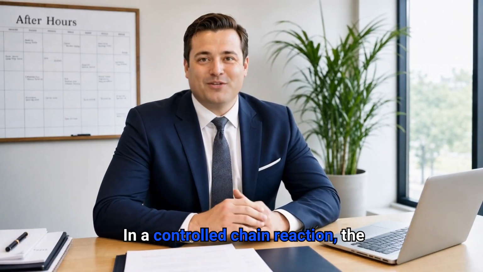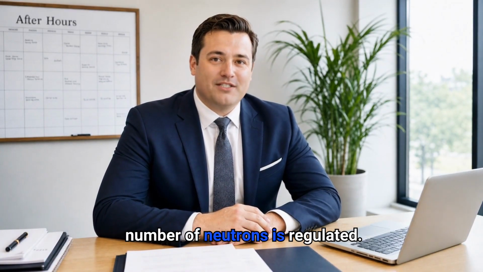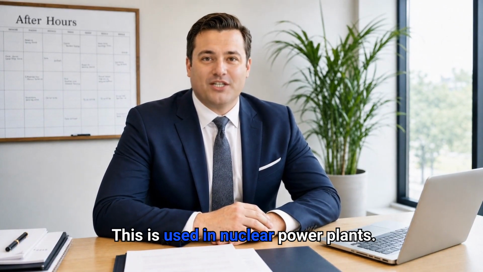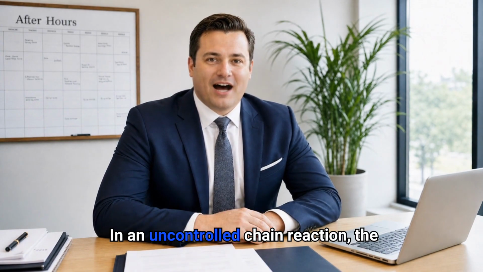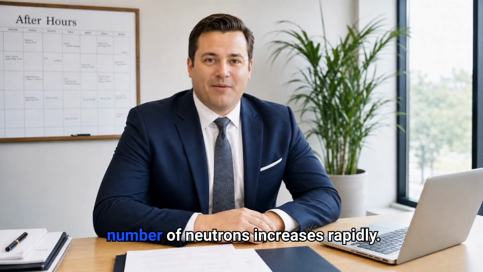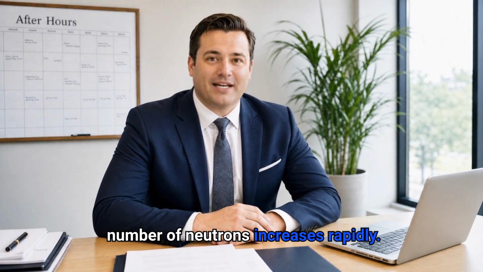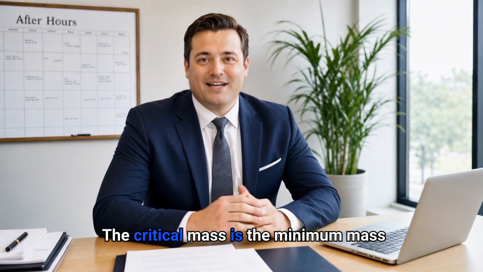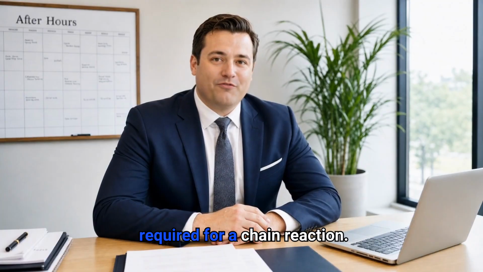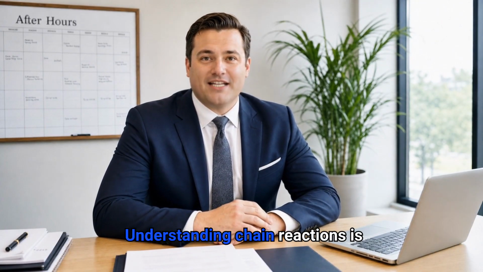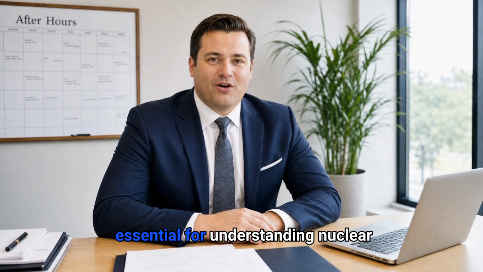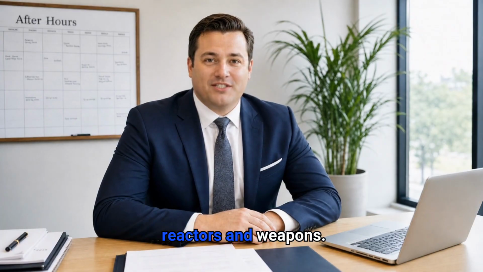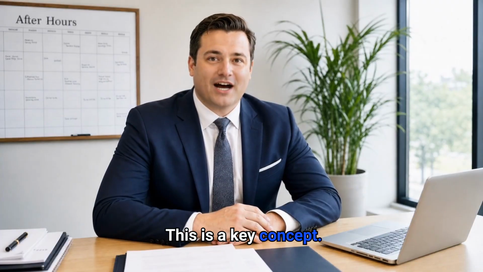In a controlled chain reaction, the number of neutrons is regulated. This is used in nuclear power plants. In an uncontrolled chain reaction, the number of neutrons increases rapidly. This is used in nuclear weapons. The critical mass is the minimum mass required for a chain reaction. Understanding chain reactions is essential for understanding nuclear reactors and weapons. This is a key concept.